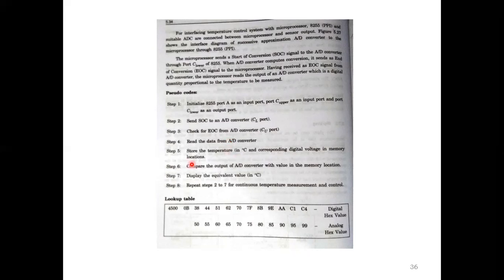Otherwise, read the data from the ADC. Then store the temperature digital voltage in a memory location. Compare the analog to digital value with the memory locations. Then display the equivalent values in degrees. Repeat steps 2 to 7 for continuous temperature measurement and control. This is the concept. Here we have a lookup table. For the analog hex value, they are giving the inputs. If I receive 85, the corresponding digital value will be sent to the processor, then analyzed.